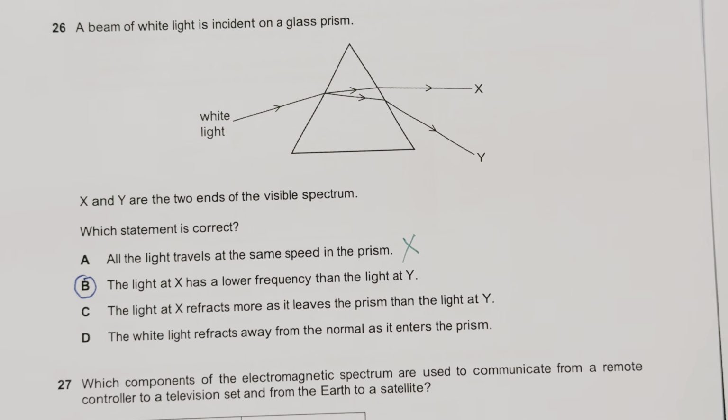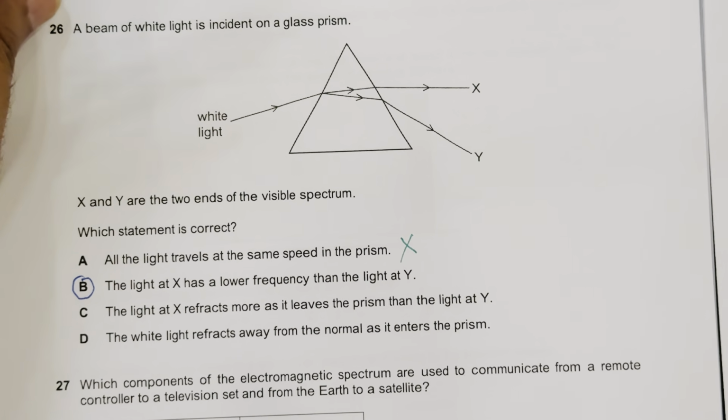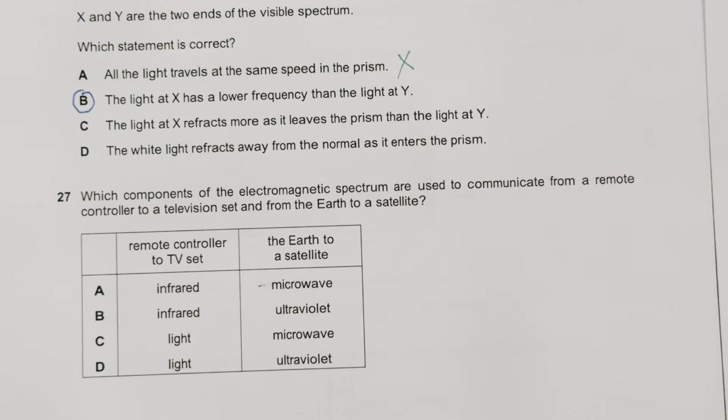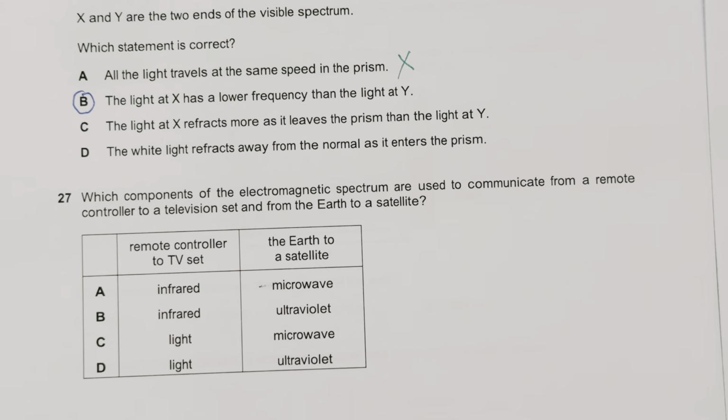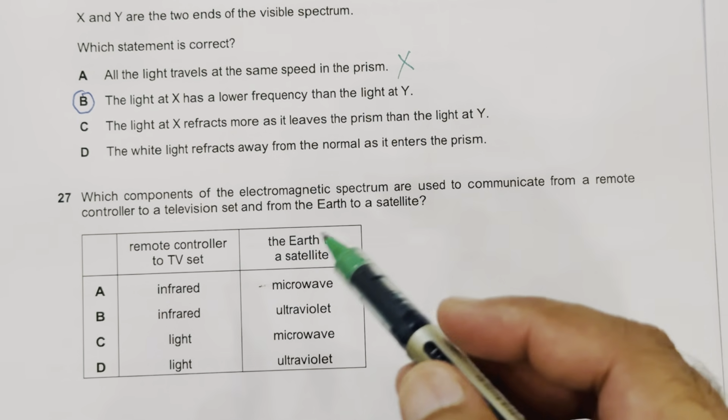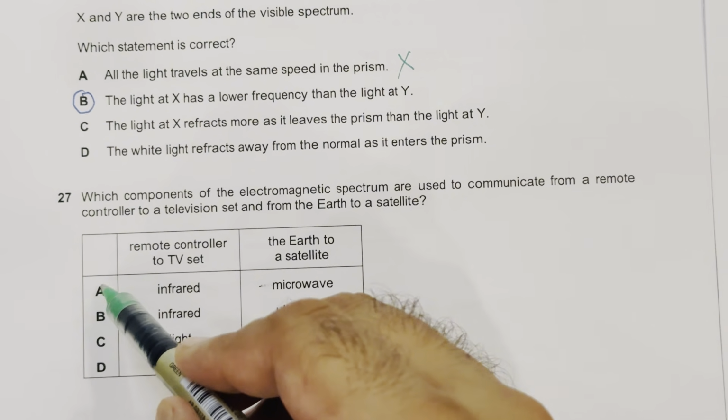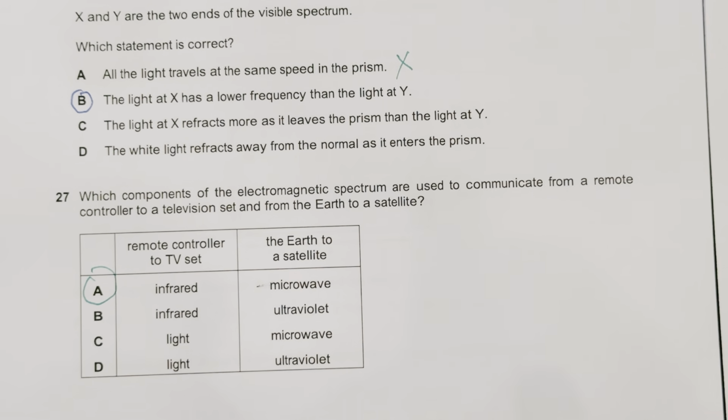Moving to question number 27. This is a question repeated multiple times. Which components of the electromagnetic spectrum are used to communicate from a remote controller to a television set and from the earth to a satellite? So infrared and microwave. So option A is the right answer.